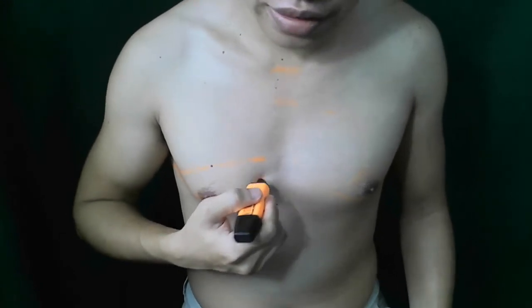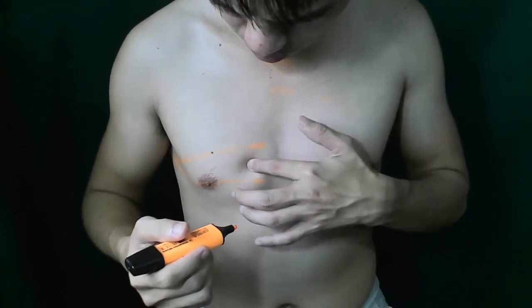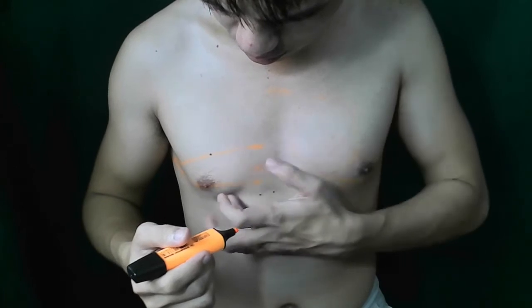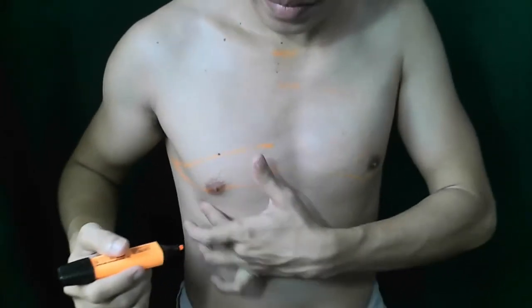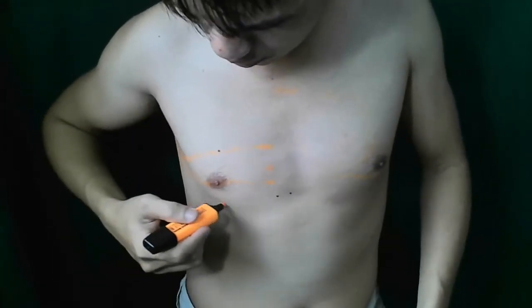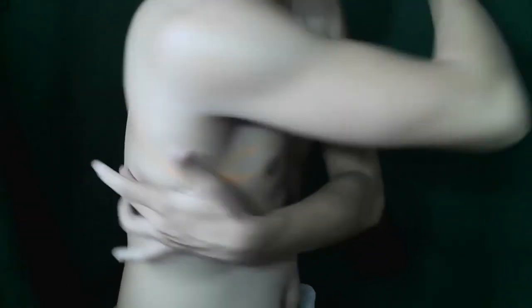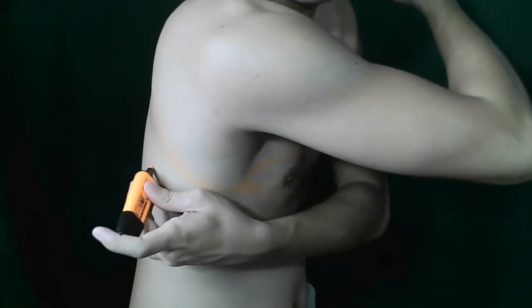And next, we need to locate the seventh rib. This is the fifth, this is the sixth, and this is the seventh rib here. And to the back you need to locate the ninth rib. Basically the ninth rib is located here, so I need to put a line here.